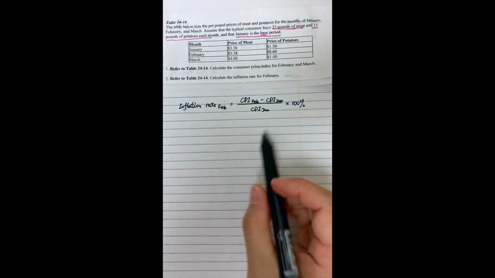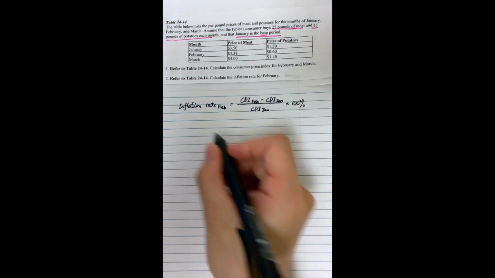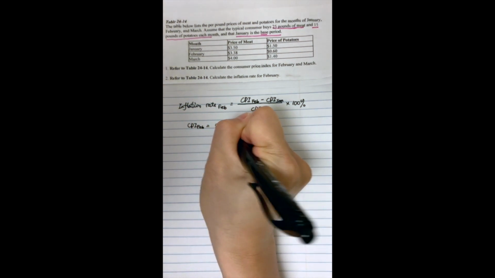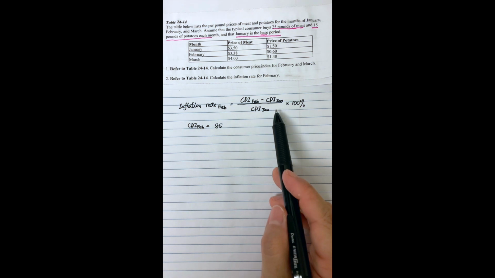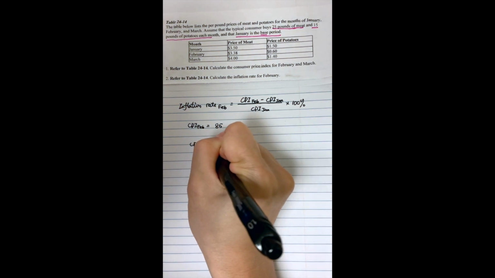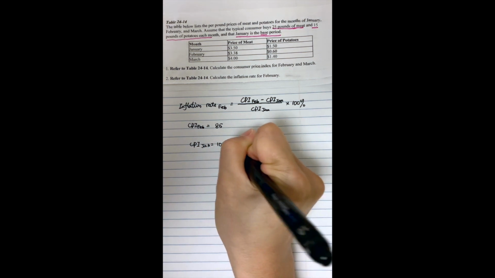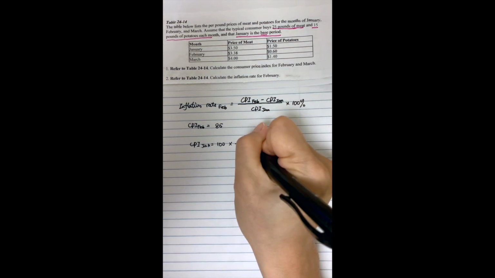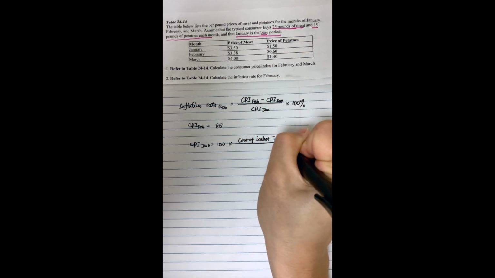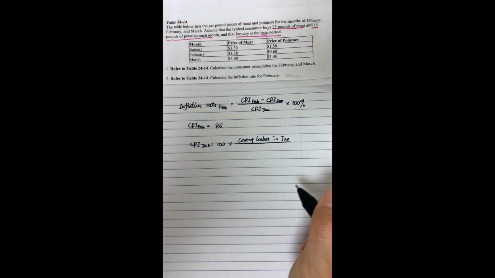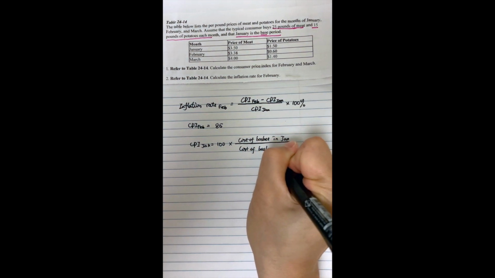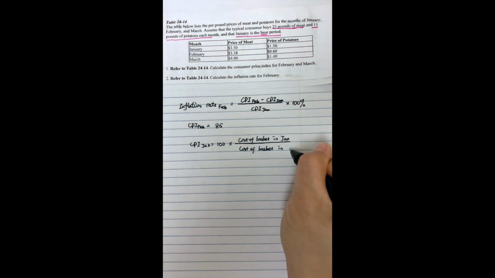Based on this, we already know from previously that the CPI in February will equal 85. And then what's the CPI in January? The CPI in January will equal 100 times the cost of basket in January divided by the cost of basket in the base month.